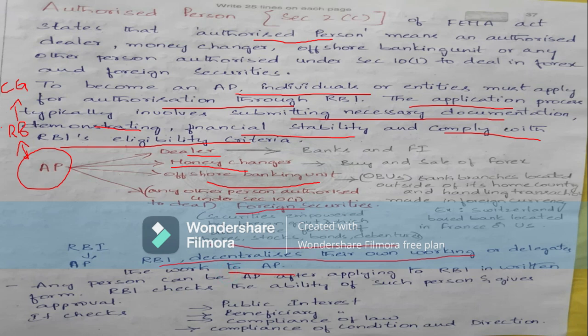We all know centralization means having the power in one hand only, but decentralization means the power, the authority, is distributed or delegated to other persons. Actually the RBI cannot look after all the things, so it delegates its authority to the authorized person. Under RBI, the authorized person works. Any person can be an authorized person after applying to RBI in written form, but RBI checks the ability of such person, and only then does it give approval.